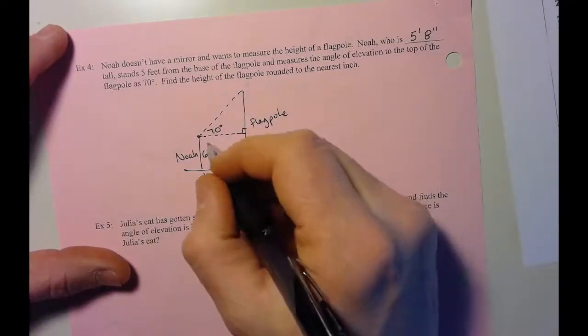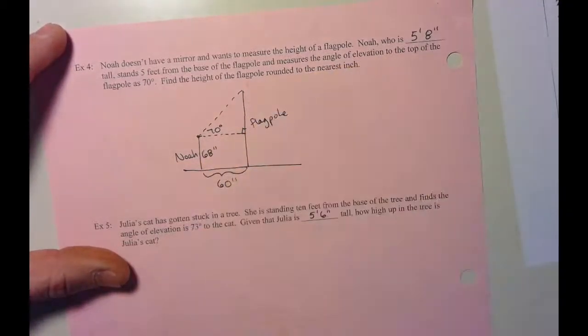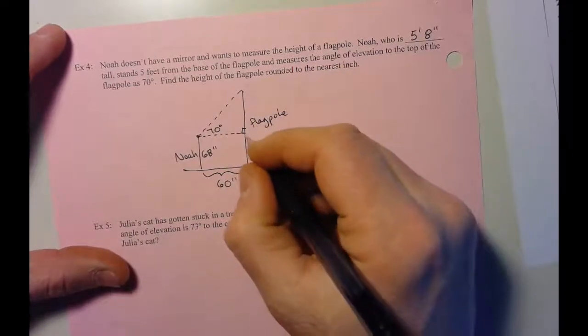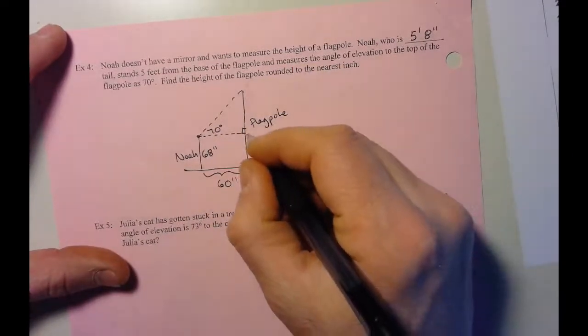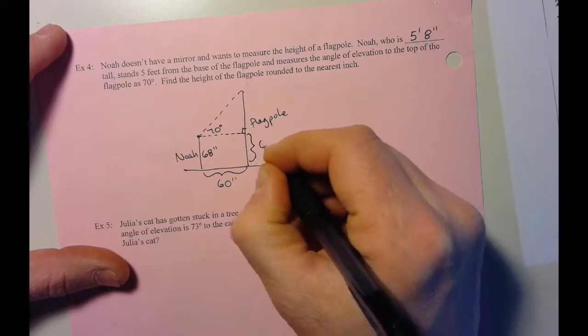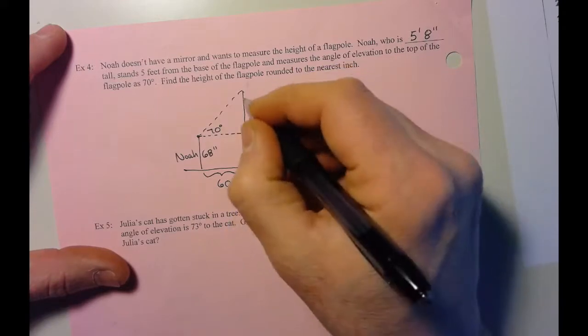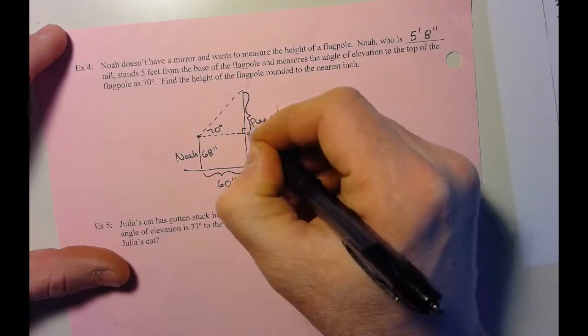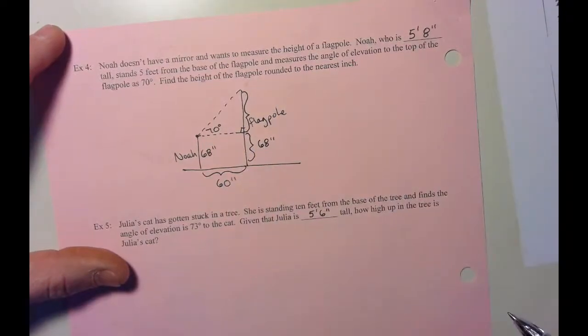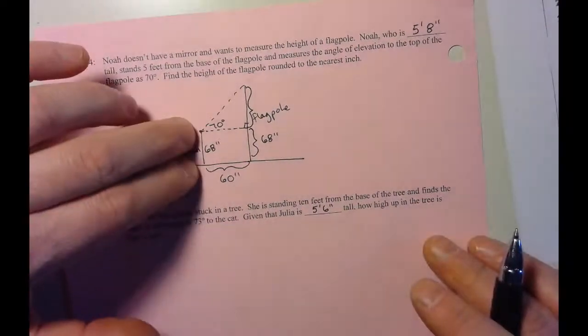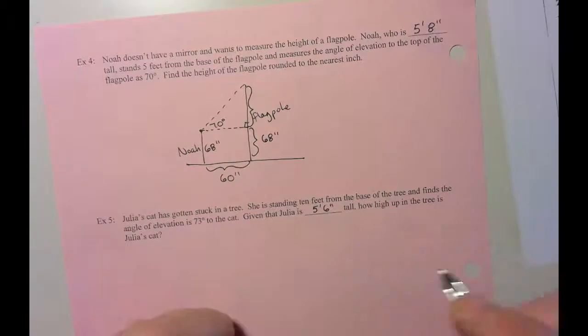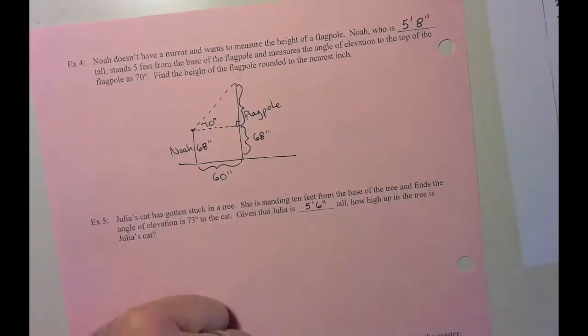So we're basically trying to figure out how tall the flagpole is. You can see the flagpole is broken up into two parts. The part that's here, which we know is 68 inches, and then this part up here, which is the part that's above Noah. So this is where Noah is, and this is what's above him. So we're going at 70 degrees.